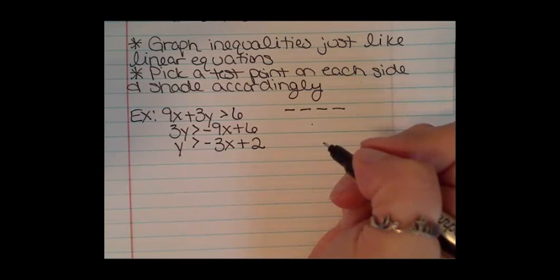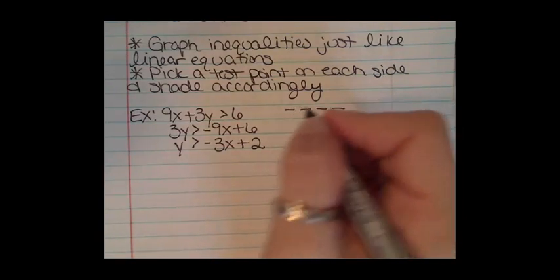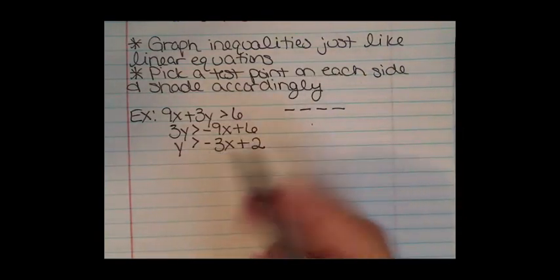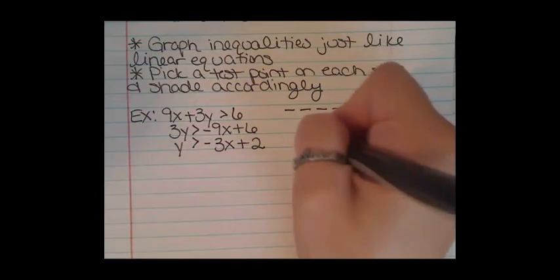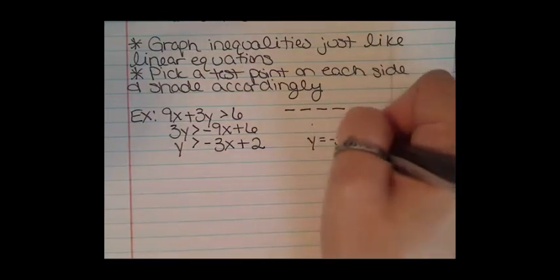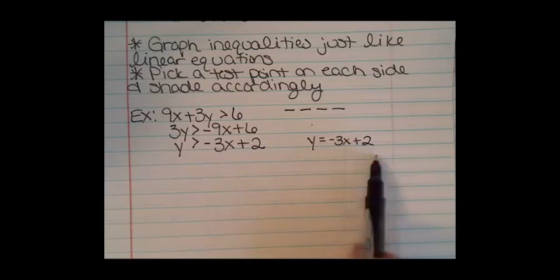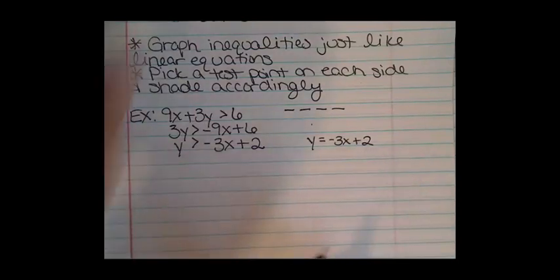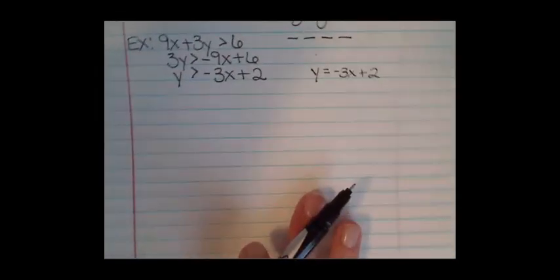Alright, we're going to graph this just as if this was an equal sign. So if you want to pretend like this said y equals negative 3x plus 2, if this makes you more comfortable, just picture this for a second while we go to graph this, because the same mechanics work in this.